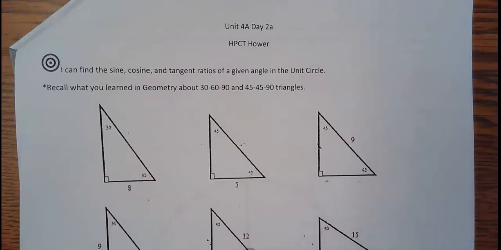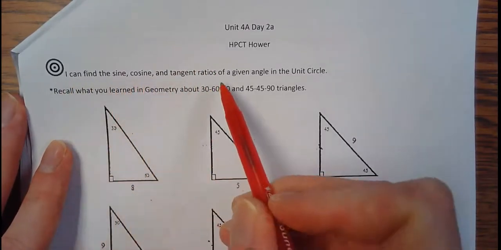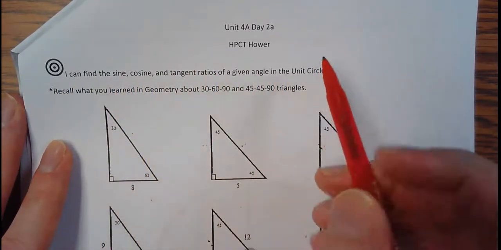Okay, we're going to do Unit 4A, the first part of Day 2. And I'm going to try to move kind of quick because we got a lot to cover. I don't want this to turn into like a 30-minute video, so I kind of want to move quick here. But our learning target: I can find sine, cosine, tangent ratios of a given angle on the unit circle.